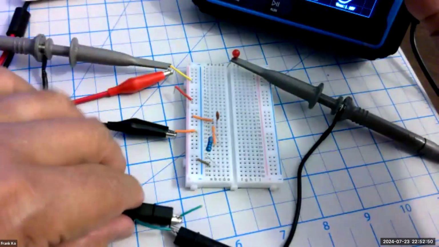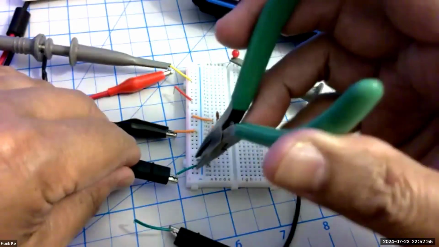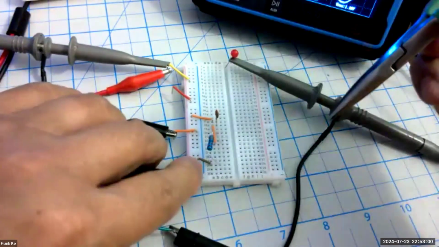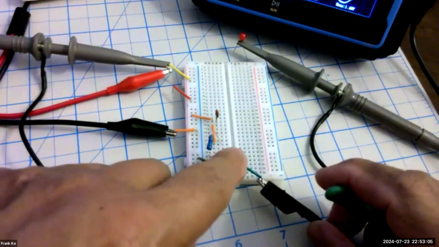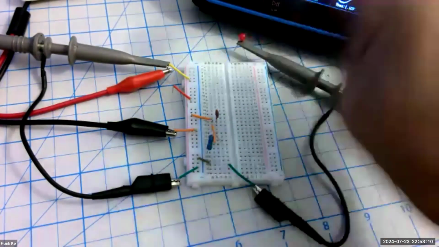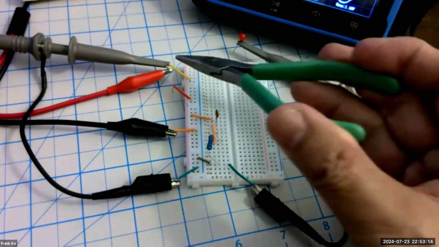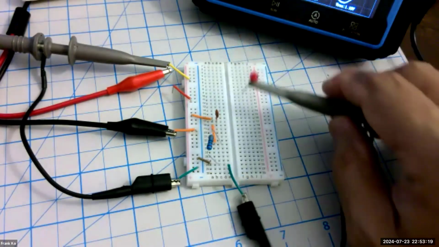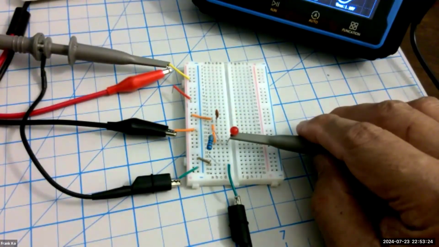And I'm going to hook this black alligator to some point in the black rail, and I'll go, let's say, right there. And then this probe will have its black alligator, say, right there. And then I have a wave shape. Channel 1 is measuring my input from my signal source. Channel 2 is measuring from the top of the resistor, and the top of the resistor is right here.